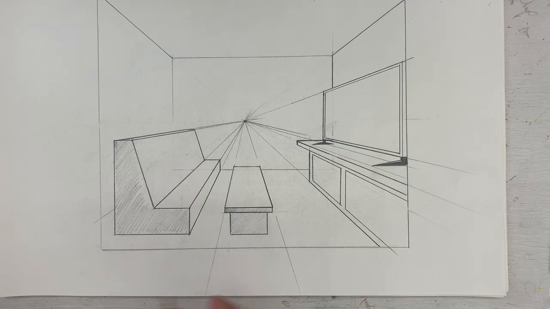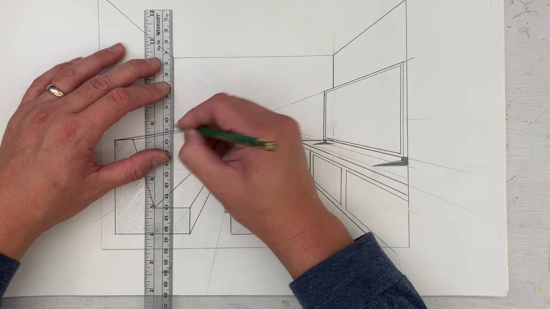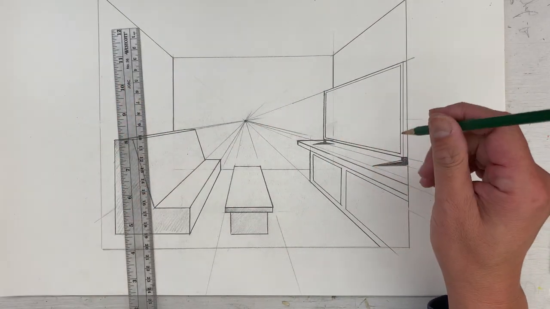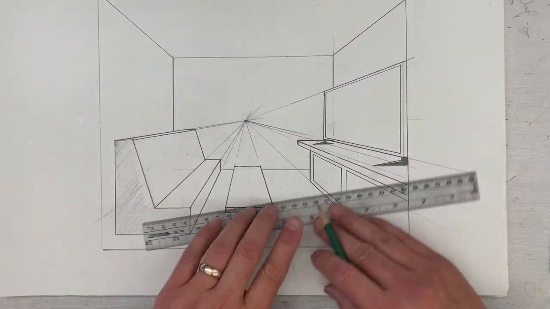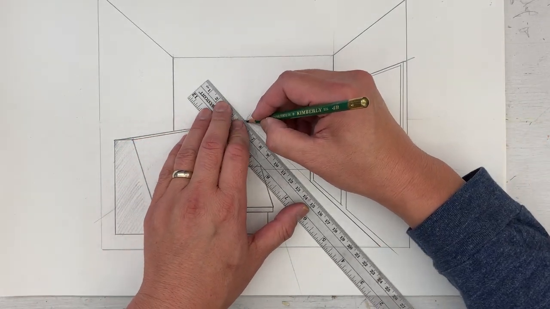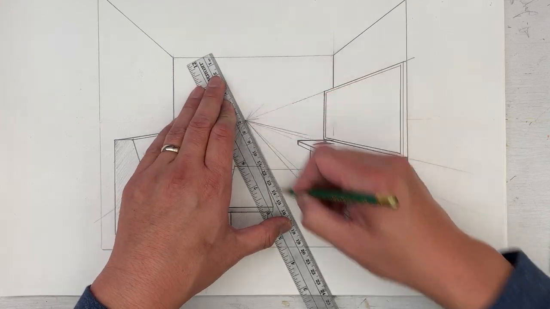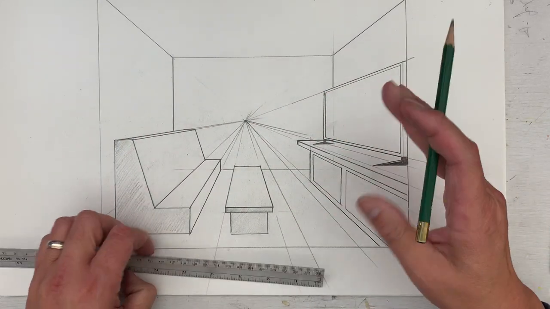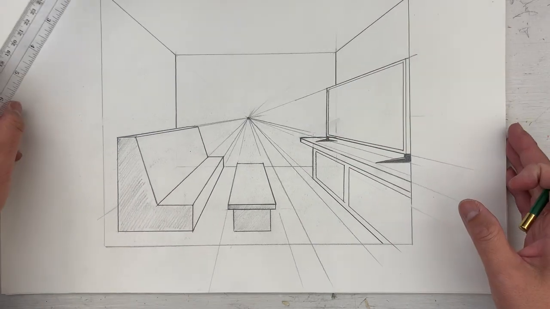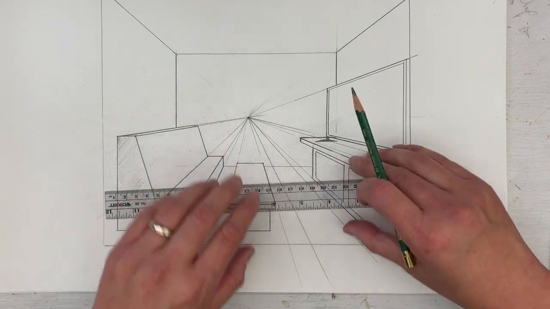Okay, so a couple things that I want to add detail-wise. I want to add a carpet, and again, the shapes that I make are going to be very angular because I want to keep it very simple for you. But if you want to go in later and soften up edges, you can. So I've drawn 2 lines going down away from the vanishing point. I'm just going to isolate.